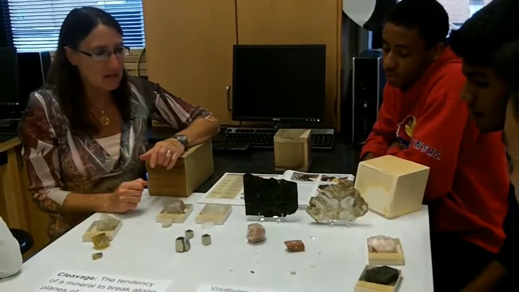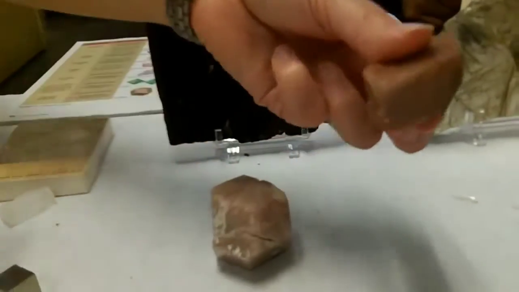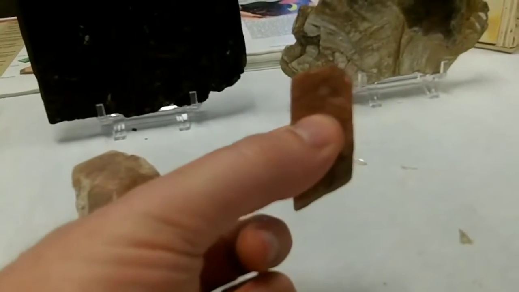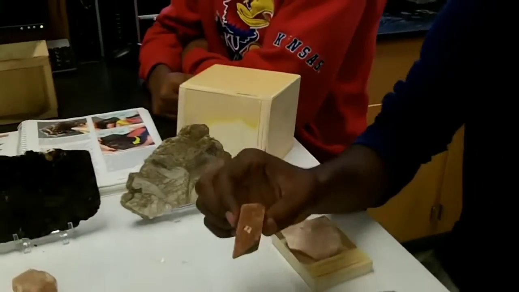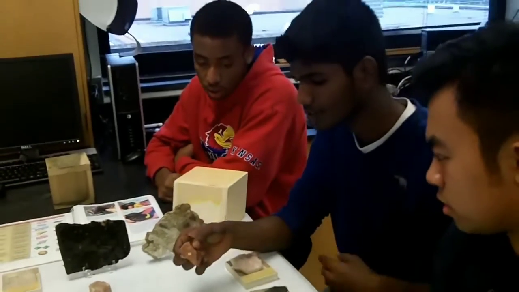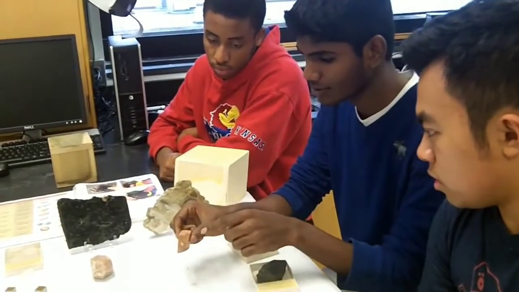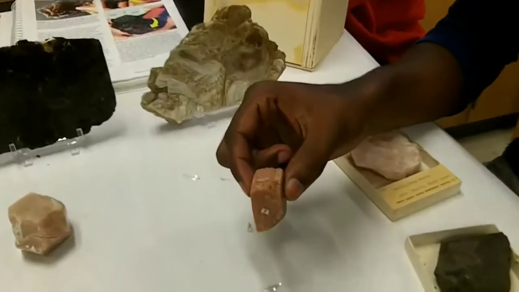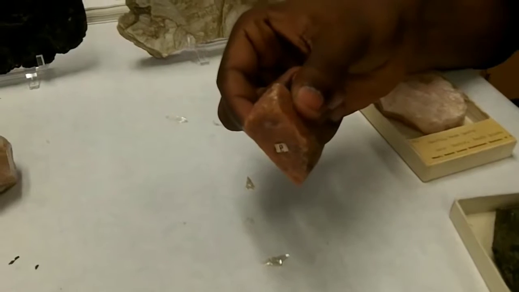What about the ends on that one? What about this end here and this end here? Take a look at those and see if they look the same or if they look different in any way to the other faces that you said were parallel. Looks different because one is smooth, and the other one's kind of open. Okay. Remember in the last video we were talking about luster? The way light is reflected from the surface of the mineral?